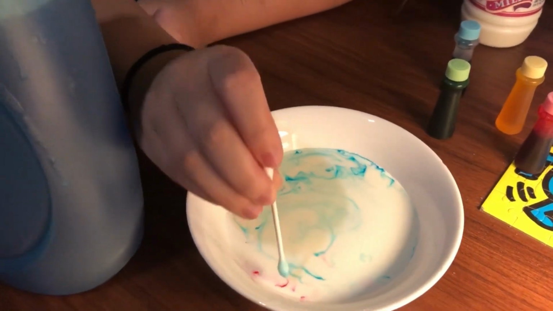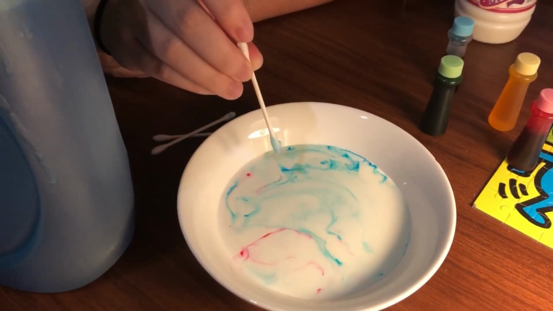Feel free to get as creative as you want with your colors and make your own beautiful milk art. So go ahead and have fun and make your milk art.